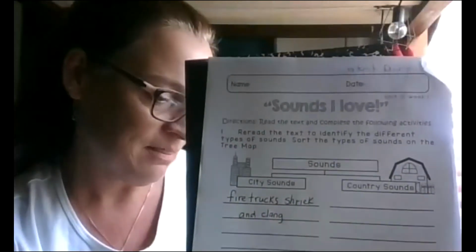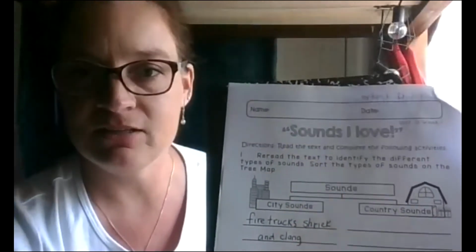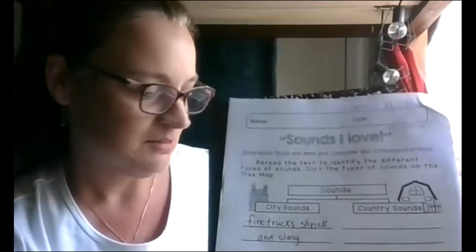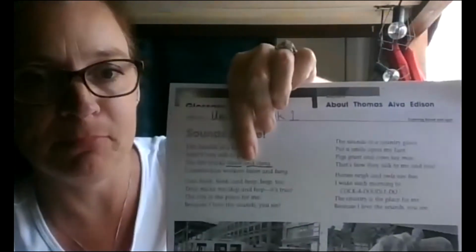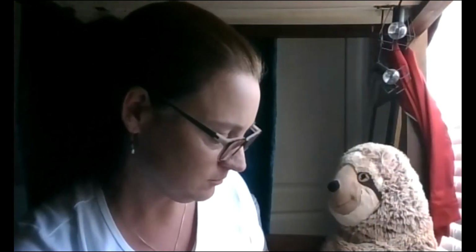Fire trucks shriek and clang. And then construction workers, what do they do? It says that the construction workers boom and bang. I'm going to underline that. Construction workers boom and bang. Boom and bang.